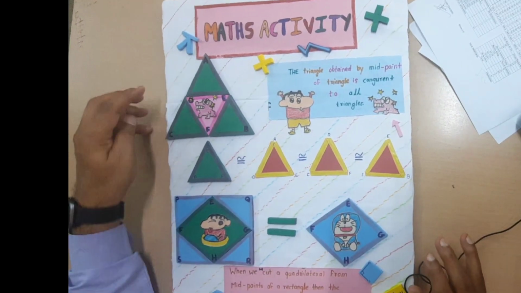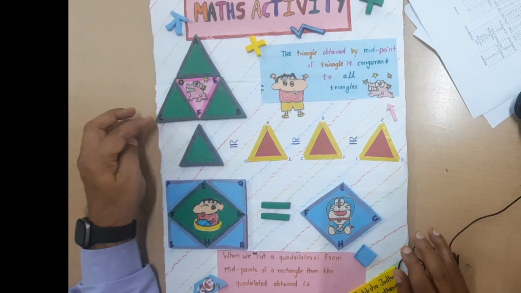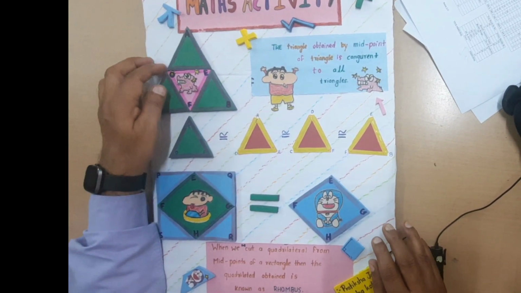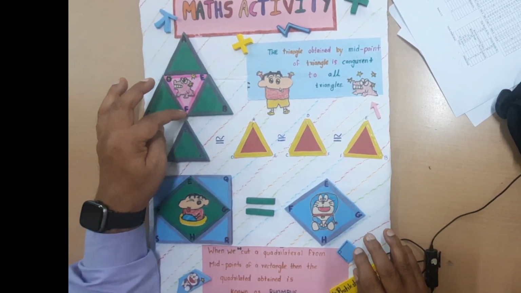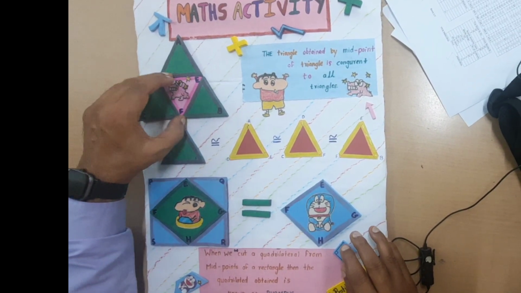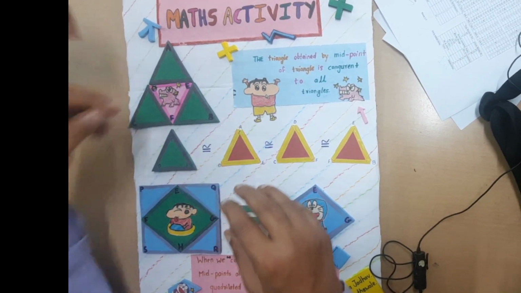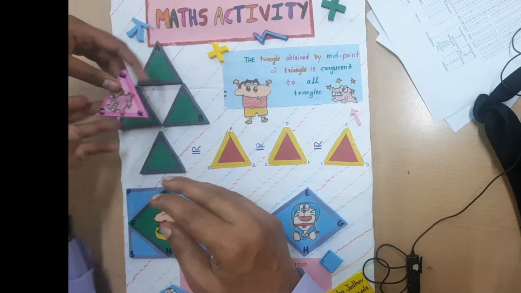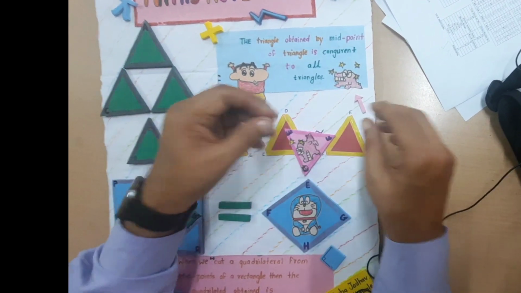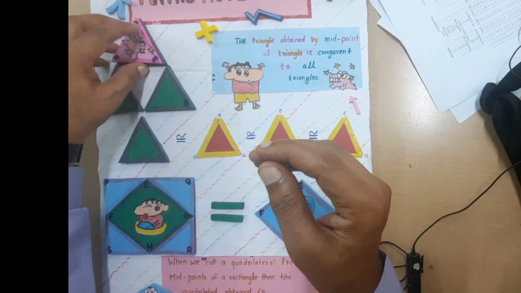You can see here, this is the triangle ABC. The midpoint of AB is D, the midpoint of CD is F, and the midpoint of AB is E. Now, when you join these midpoints, you will get another triangle, that is DEF. Now, if I remove this triangle DEF, you can see that the triangle obtained by joining the midpoints of the three sides of a triangle is congruent to the remaining triangles.